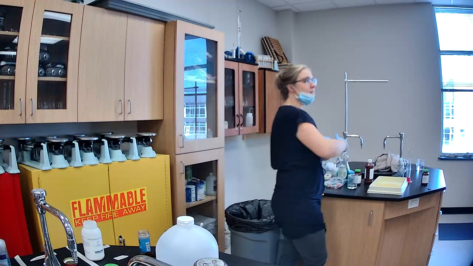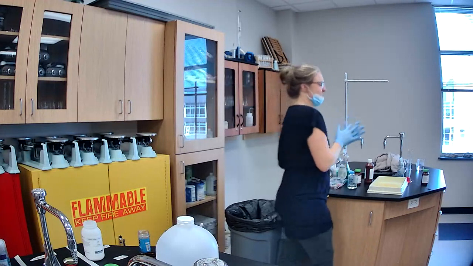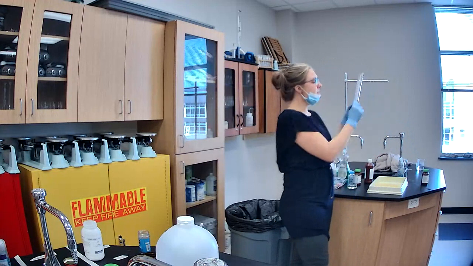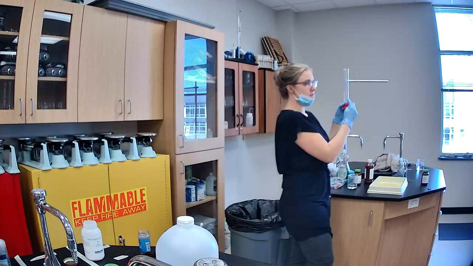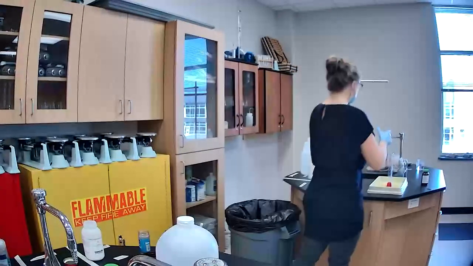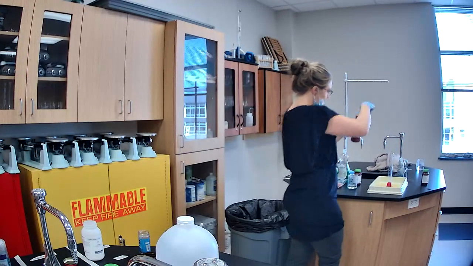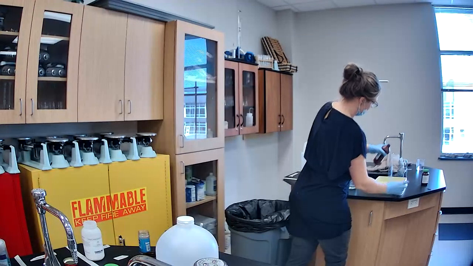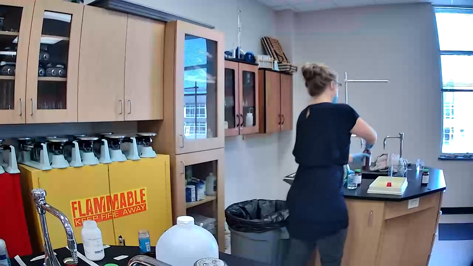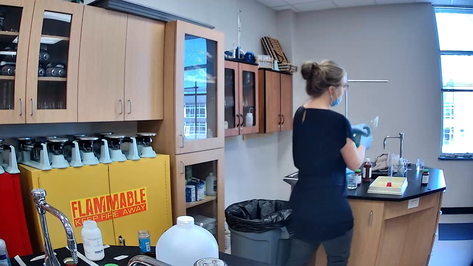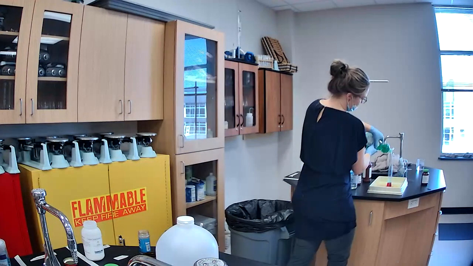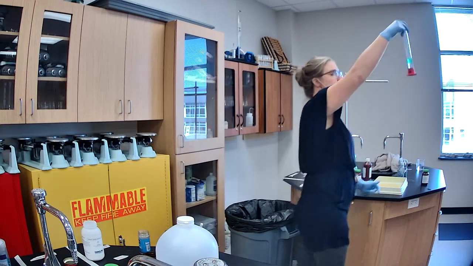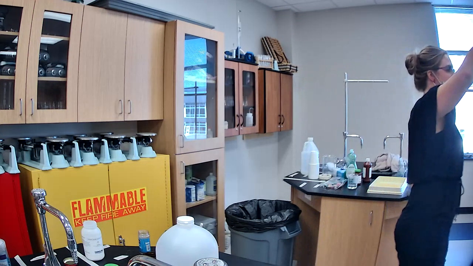All right, so here's my graduated cylinder. I'm going to fill it with hydrogen peroxide up to 30 milliliters. Okay, 30 milliliters. Now I'm going to add a squirt of soap. Now notice how the soap sits on top of the hydrogen peroxide.